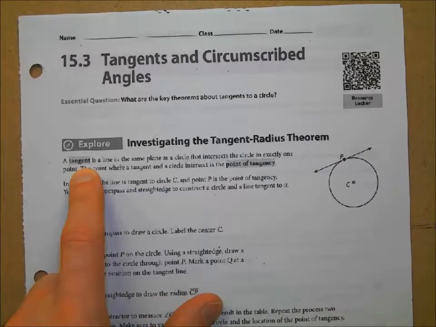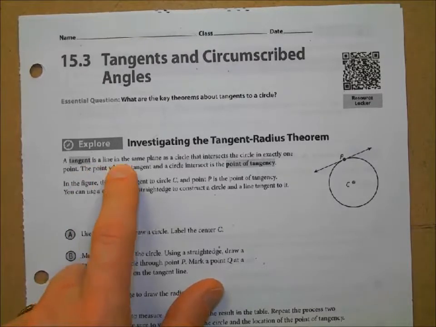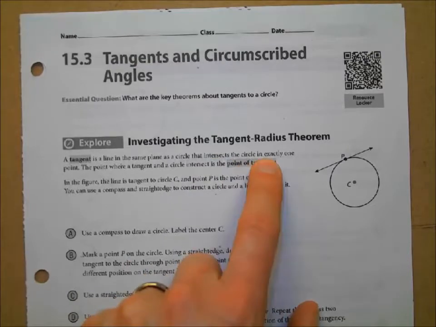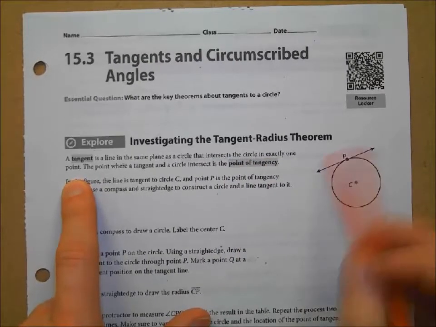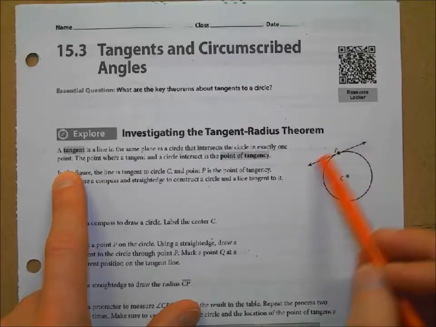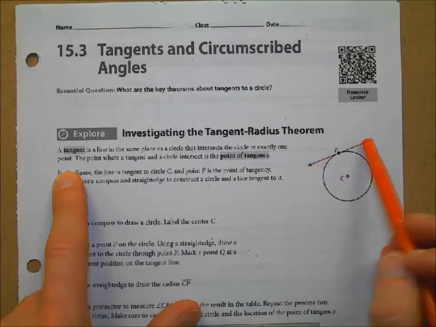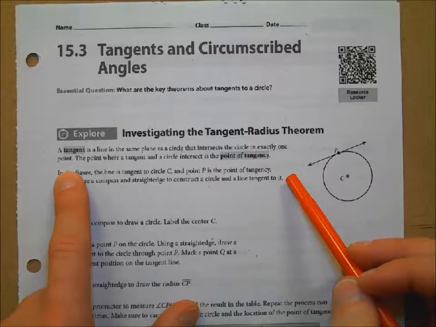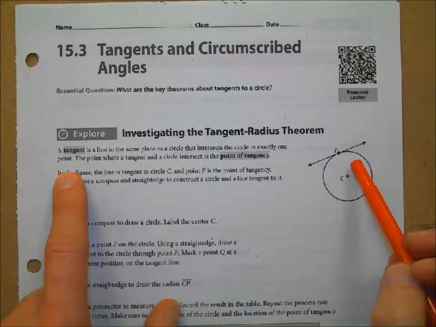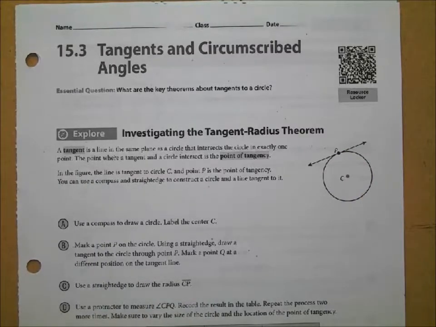So a tangent is a line in the same plane as a circle that intersects the circle in exactly one point. So you can see here's an example, right? Circle C, okay? This is a tangent line right here, or just a tangent, okay? The single point where that line intersects the circle is known as the point of tangency.